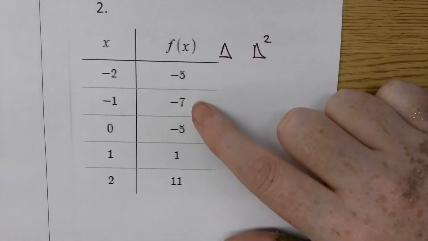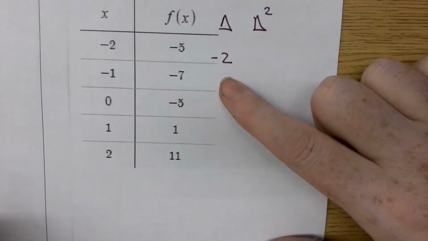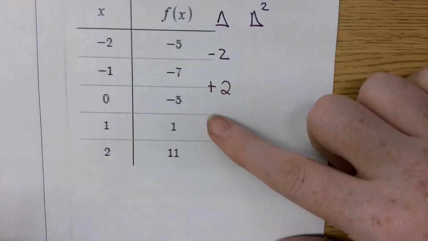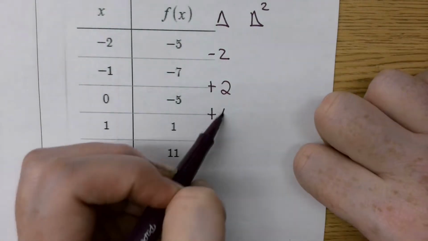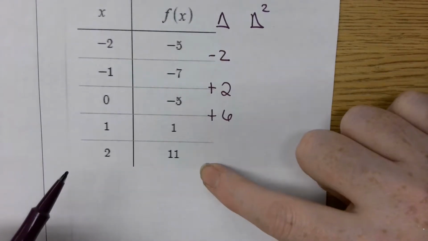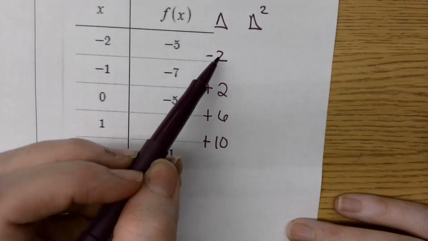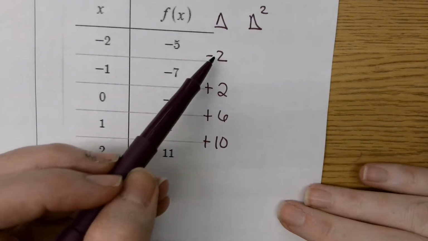Well, -5 down to -7, I'm going to subtract 2. -7 back up to -5, I'm going to add 2. -5 to +1, I'm going to add 6. And 1 to 11, I'm going to add 10. Now I'm going to take a look at these differences, see if I can get something that is consecutive.